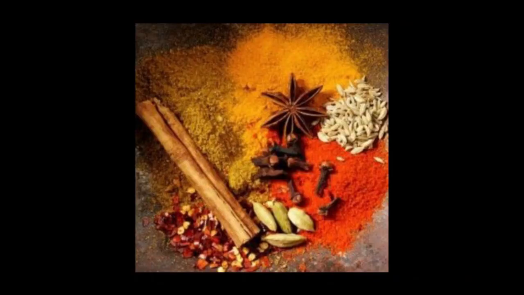Then dried seeds, fruits, roots and barks. The dried seed, fruit, root and the bark of certain plants are used for spices. Spices are some of the very tasty things which we put in the curries or in the food to make our food very tasty. Without these spices, our food will not become tasty. So the bark of the cinnamon. Yes, there is something woody in your kitchen.